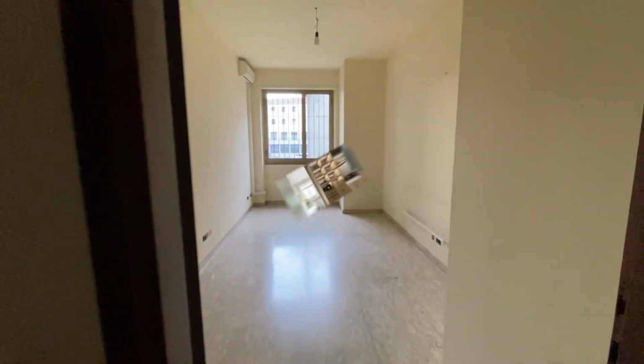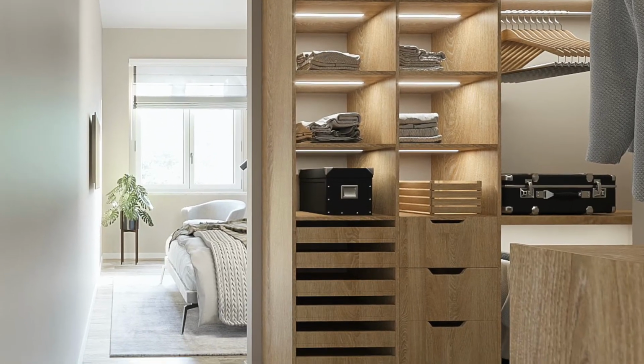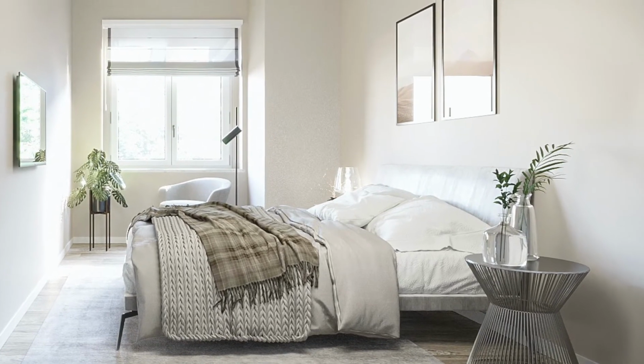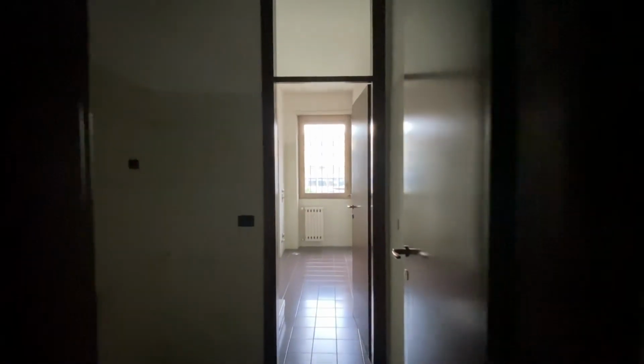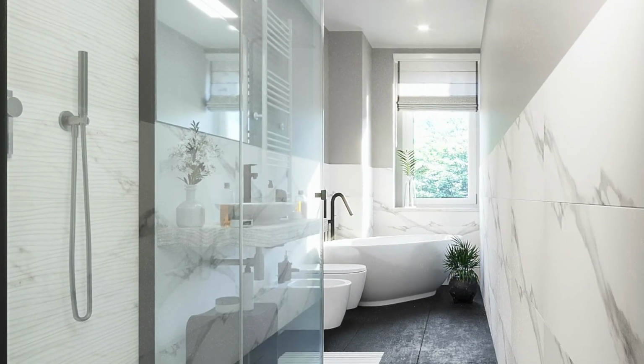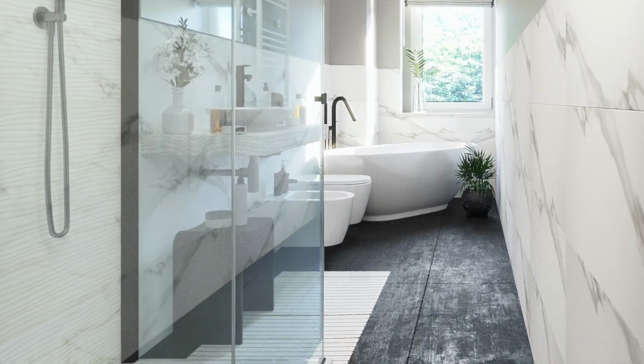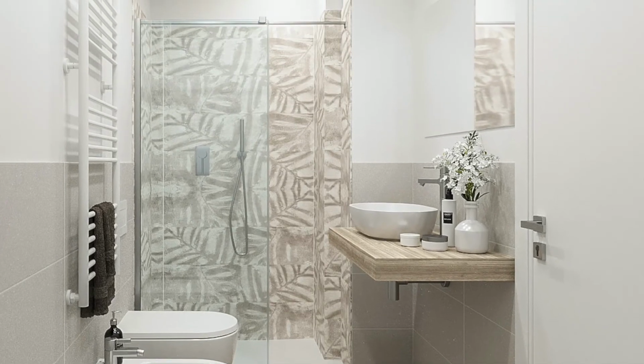And here we're going to create the master room, with the biggest bathroom. Here we are going to create a new bathroom. And here another bedroom.